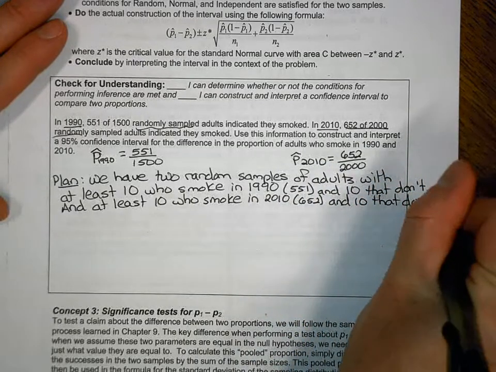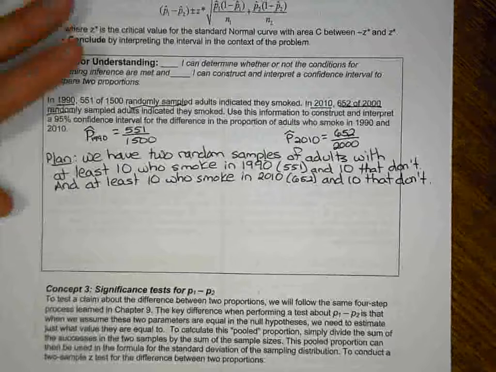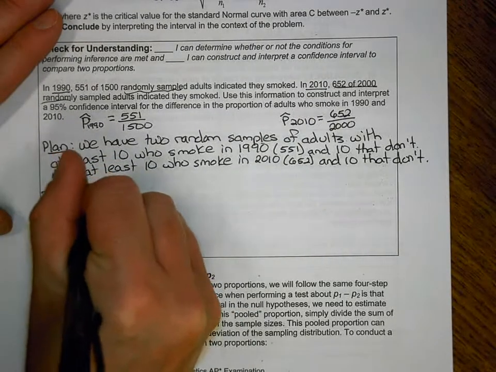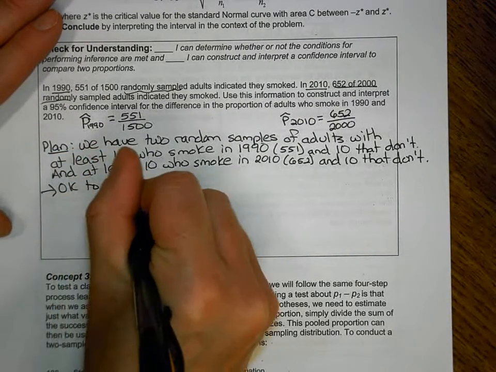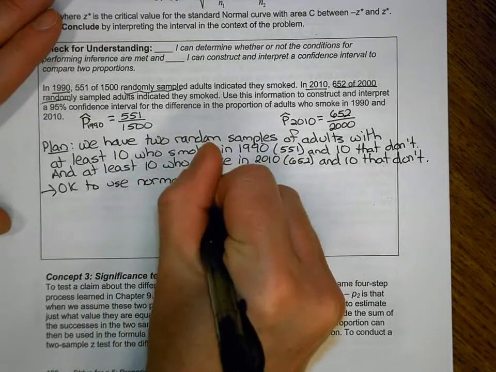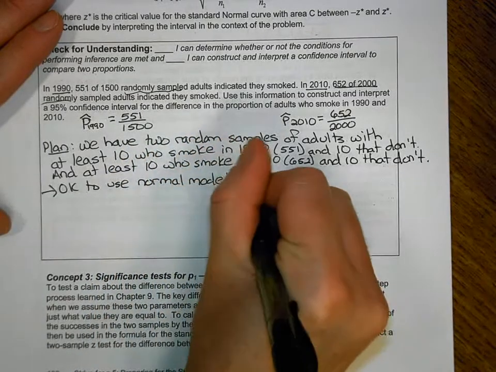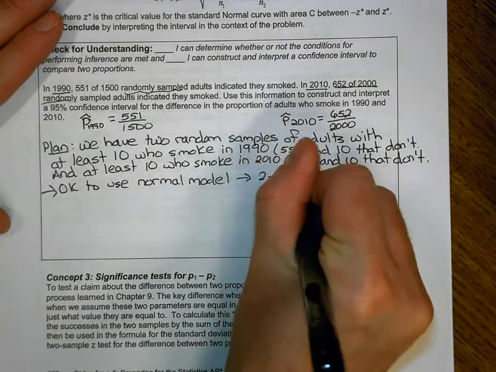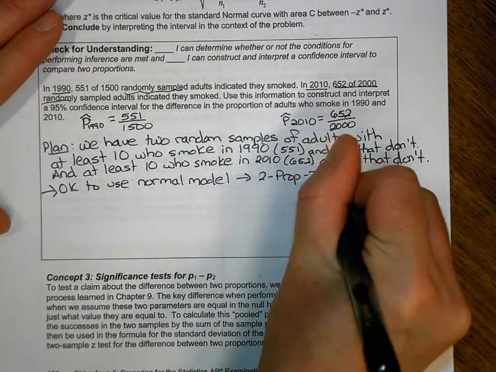Technically, I should write now with conditions met. I can use the normal model. I'm just going to put okay to use normal model, and then draw an arrow and do 2 prop z interval.